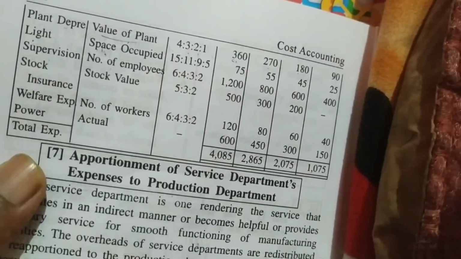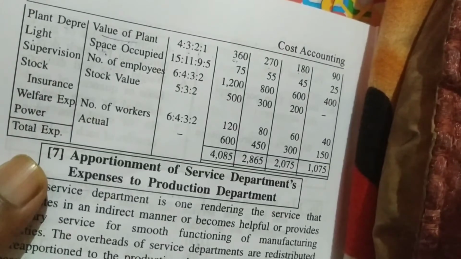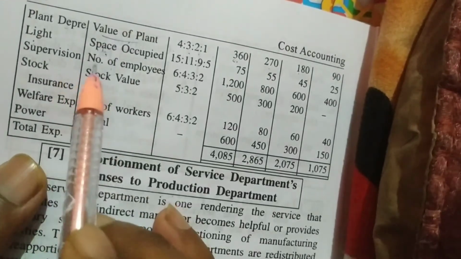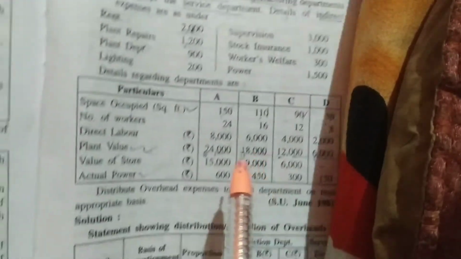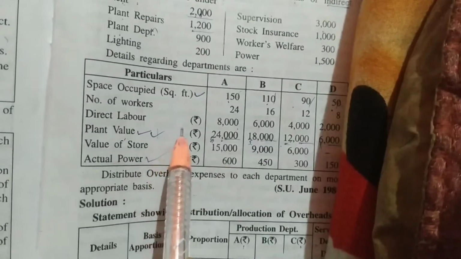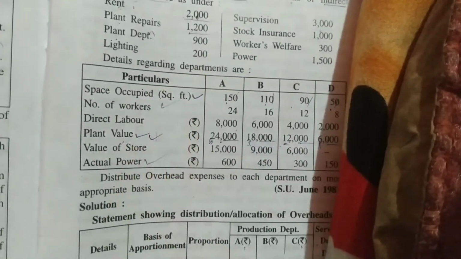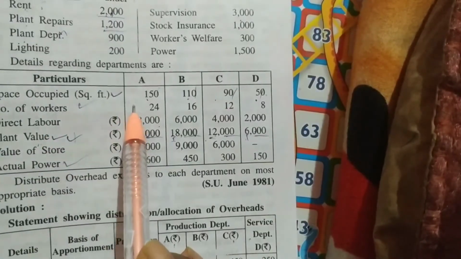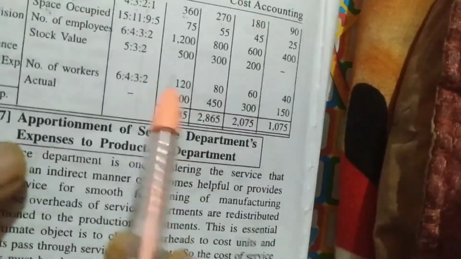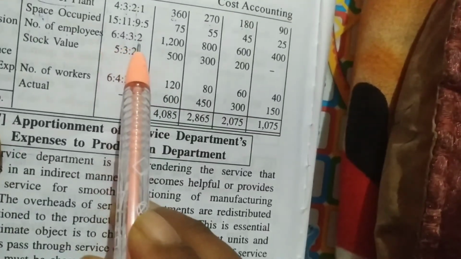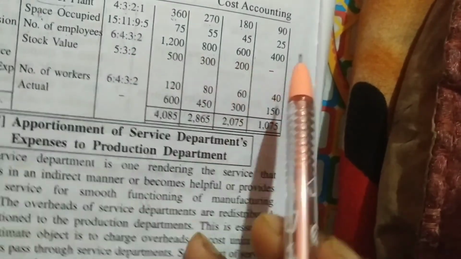Then supervision expense: the basis is number of employees. Supervision expense is 3000 and on the base of number of employees or workers, the ratio of number of employees is 24 16 12 and 8. You divide down to 6 4 3 and 2: 1200, 800, 600 and 400.